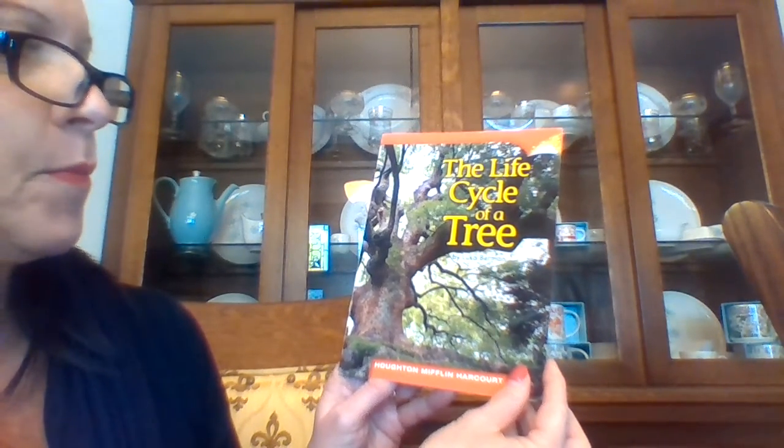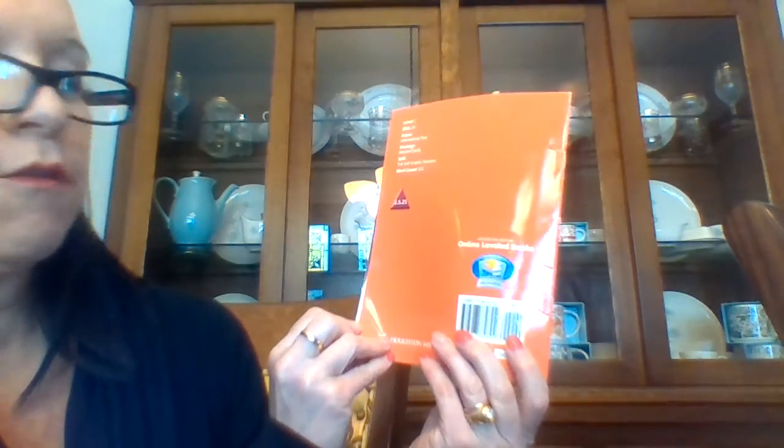The Life Cycle of a Tree by Luca Berman. This is the Purple Group book. Here we go.